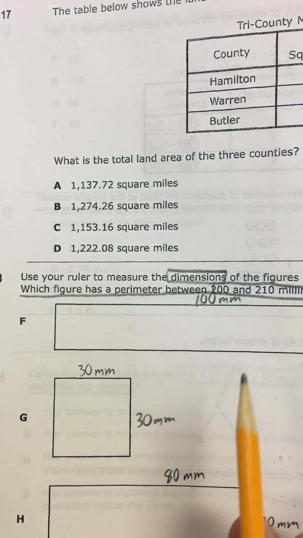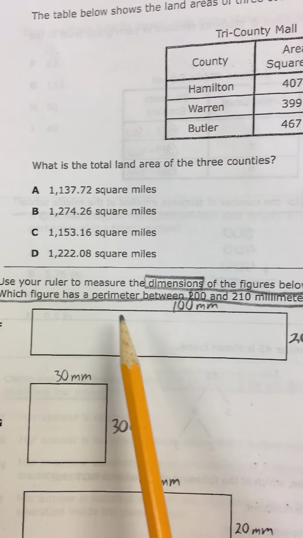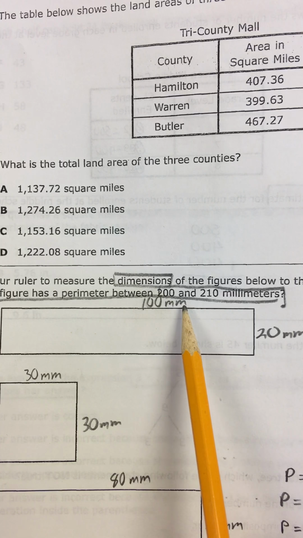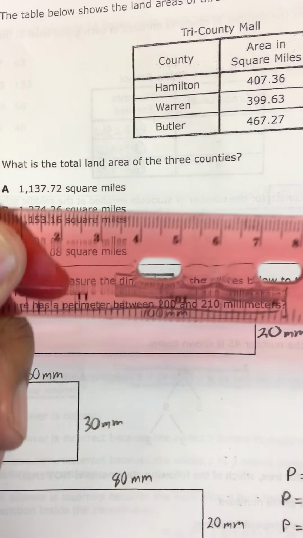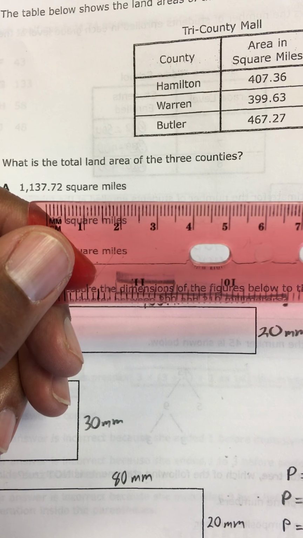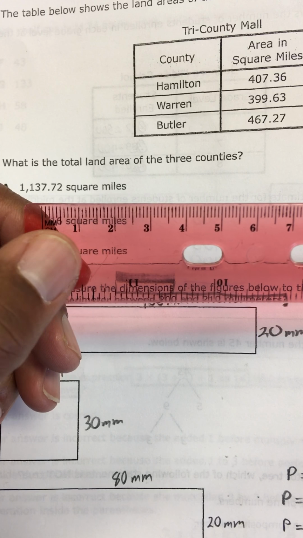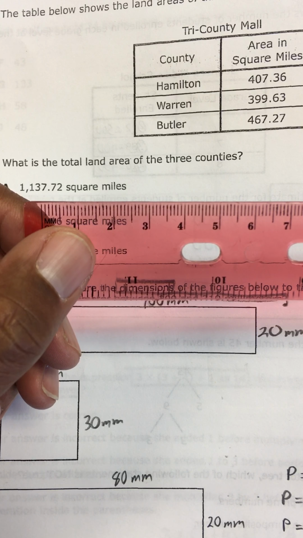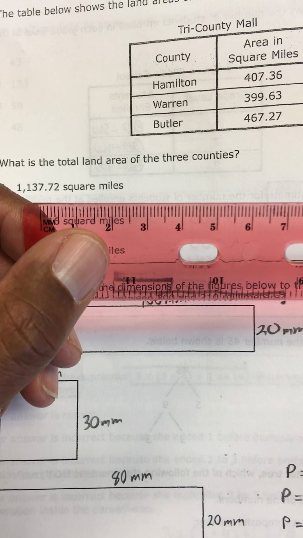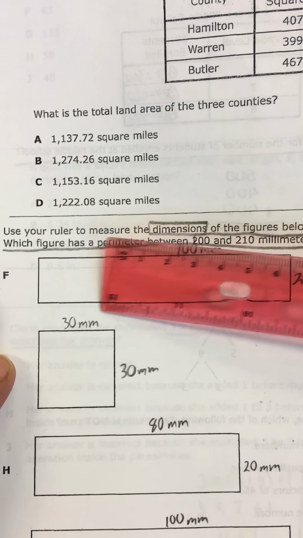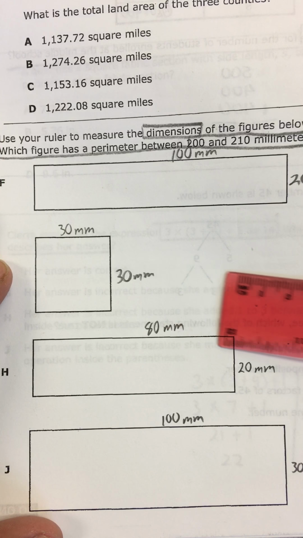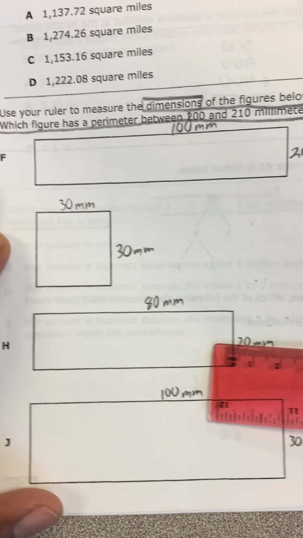Again, for number 18, you may not have a ruler, so I'll give you the dimensions on here. It says which figure has a perimeter between 200 and 210 millimeters. If you look at your ruler, the millimeters are in between the centimeters. So 1 centimeter is 10 millimeters. So this is 10 millimeters, 20, 30, 40, and so forth. This one measured 100 by 20. This one was 30 by 30, 80 by 20, and 100 by 30.